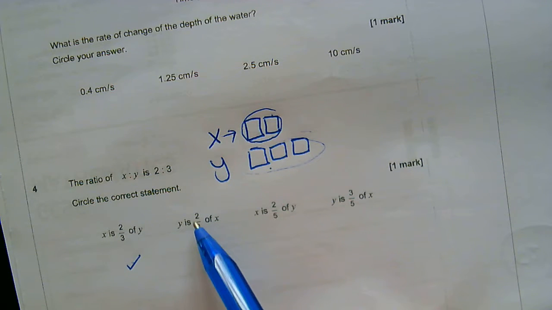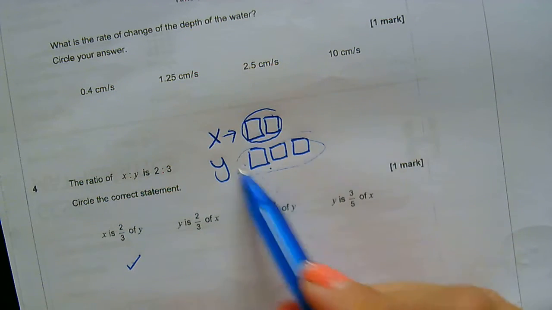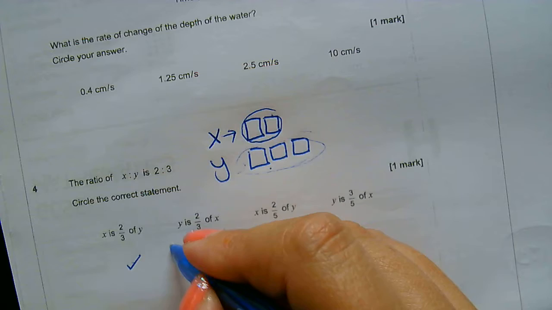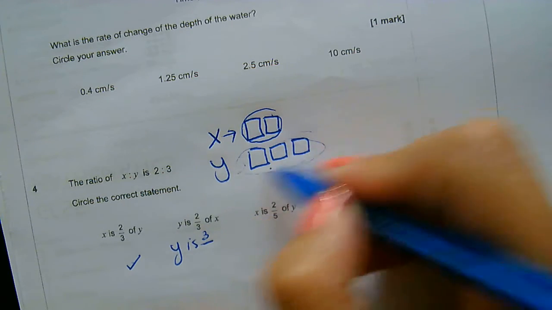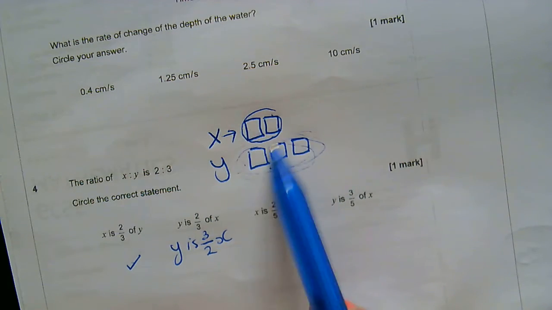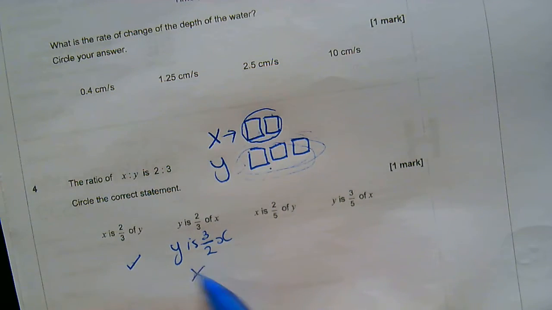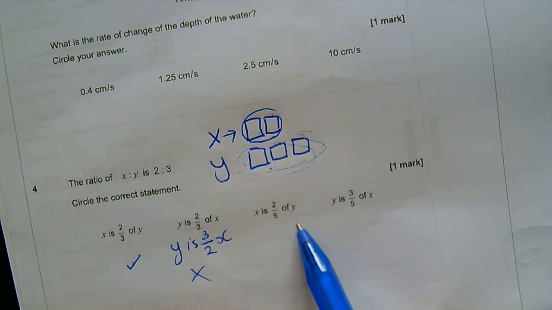Y is 2 out of the 3 x's. Well, y firstly is 3, so y is 3 out of 2 x's. It's 3 of those out of 2 of those, so I don't think that one's right. Well, in fact, I know it's wrong. Next one, x is 2/5 of y.